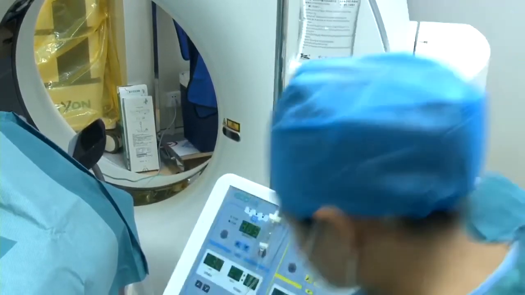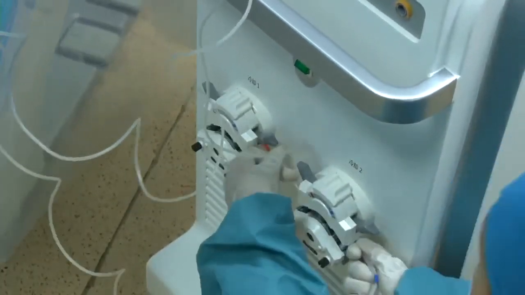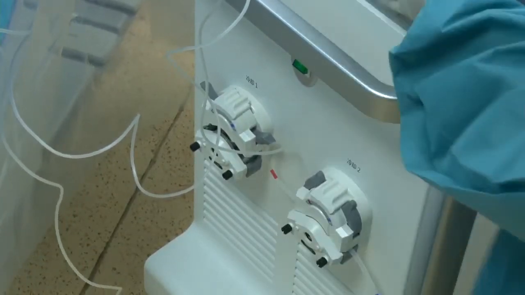We are seeing the room right now. We are seeing the operation room, the CT scan. Not the images. Ablation. Oh, okay.